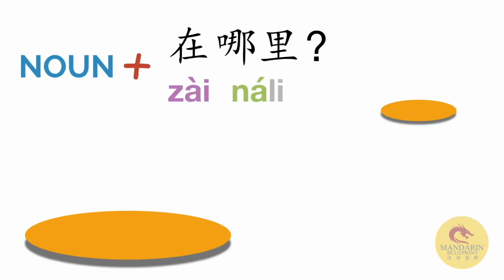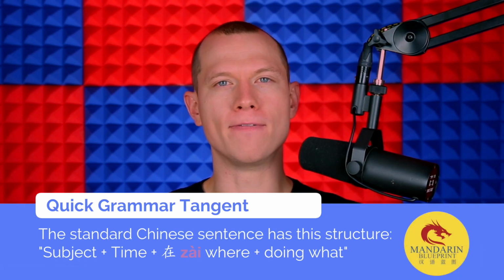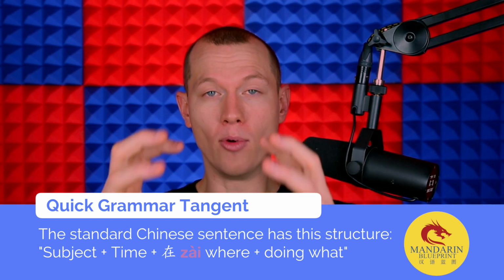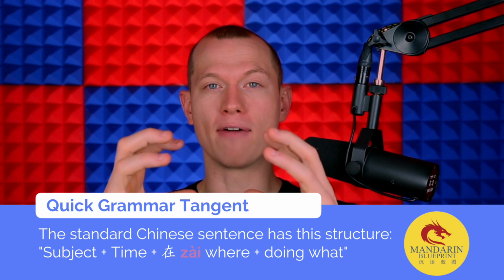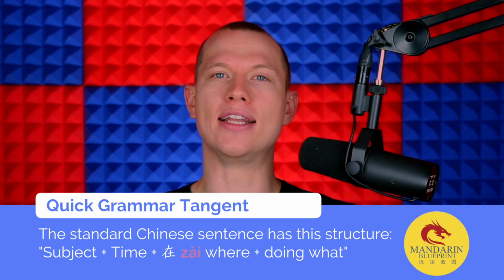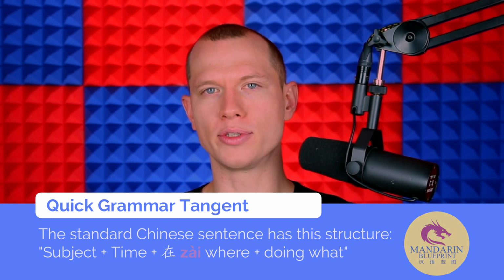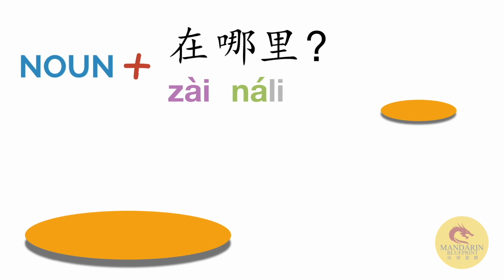How it's used is essentially the opposite of English. So in English we say where is something. But in Chinese we say something is where. Chinese is a very topic-heavy language. It tends to put the important bit of information, the thing that you're talking about, first, and then the description or whatever comes afterwards. And we'll see this more and more as we progress through the course. So, noun, or the thing that you're talking about, 在哪里?